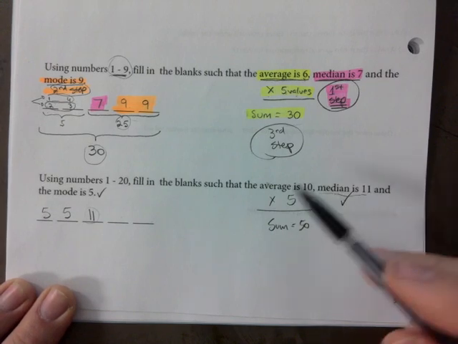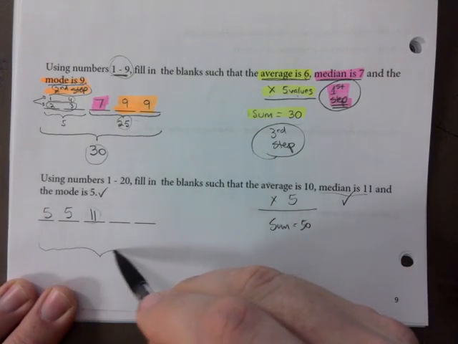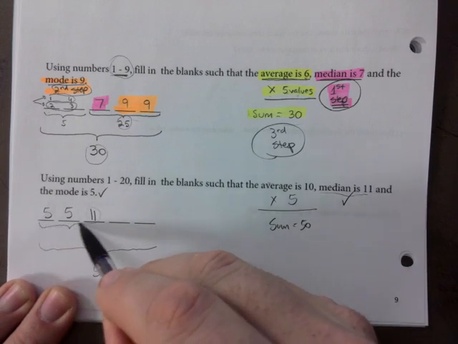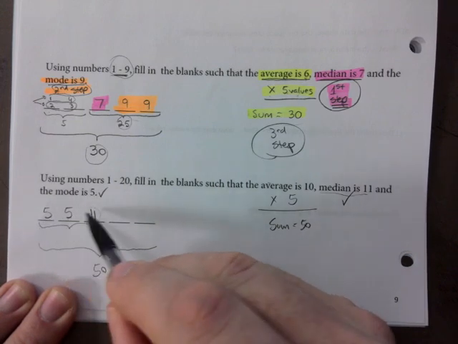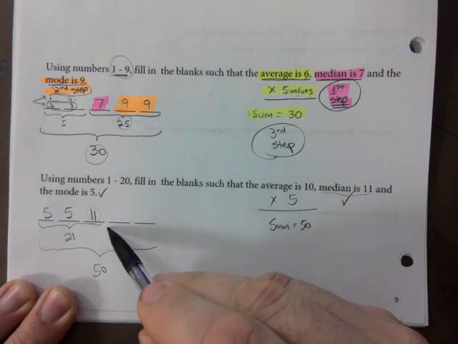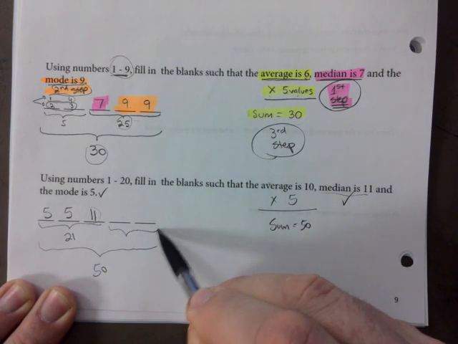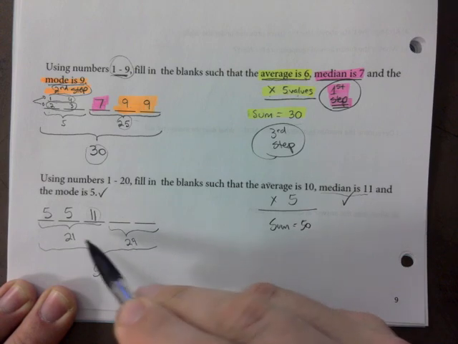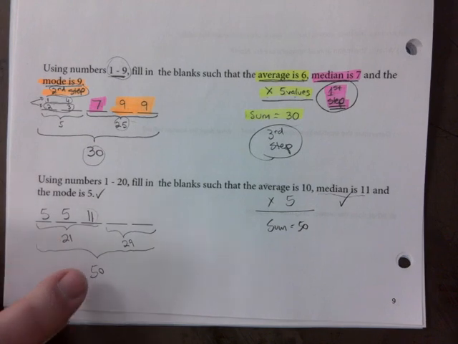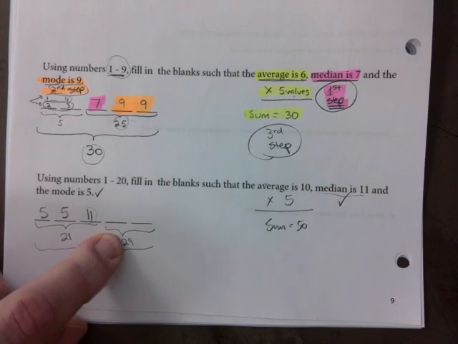You do this on the side and tell yourself this whole thing has to add up to 50. I already have 10 and 11, that's 21. So I need this to be 29, because 29 and 21 gives you 50. Just subtract what you have from 50 to get what you need.